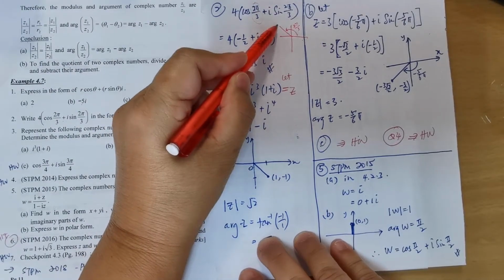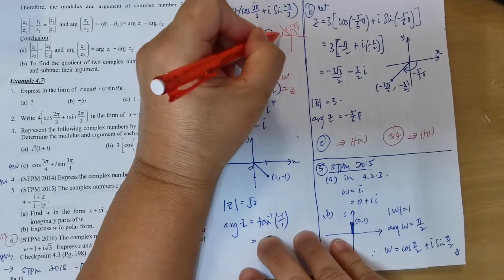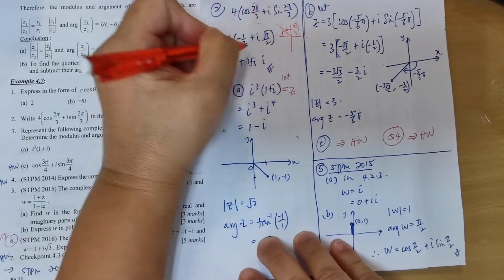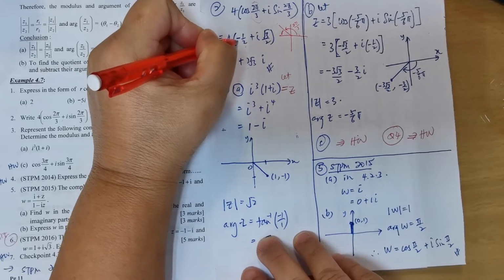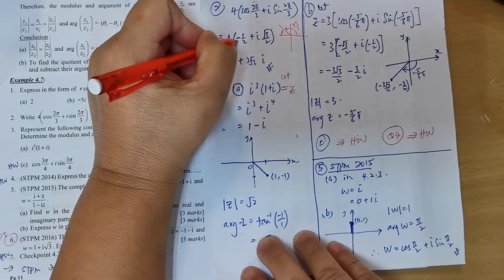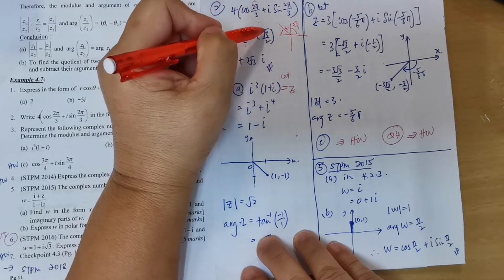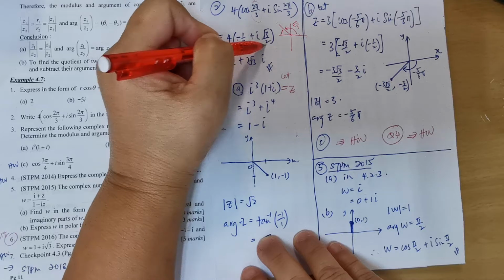Okay, it's in the second quadrant. So the acute angle is 60. This is 120, so this is 60. So cos 60 is half, and in the second quadrant cos is negative. See or not? Or I think you press the calculator also, it gives you the correct answer. Whereas sine 60 is square root 3 over 2. So in the second quadrant, sine is still positive.